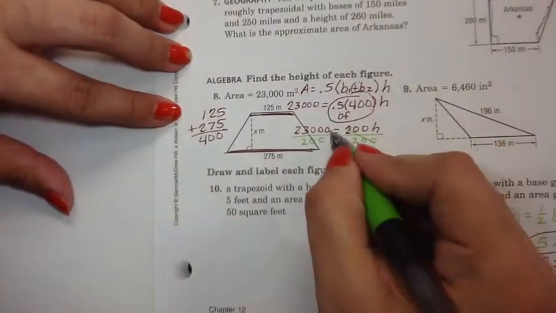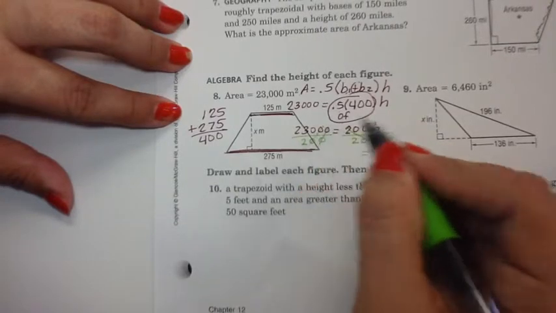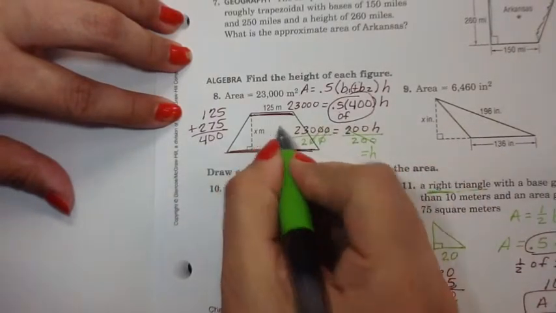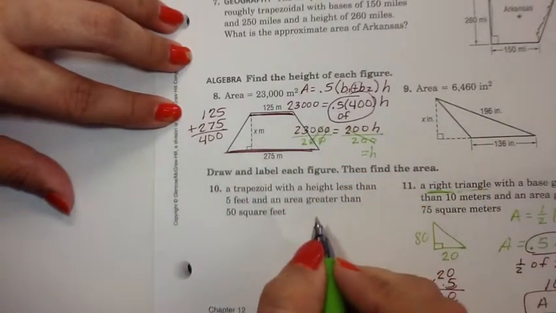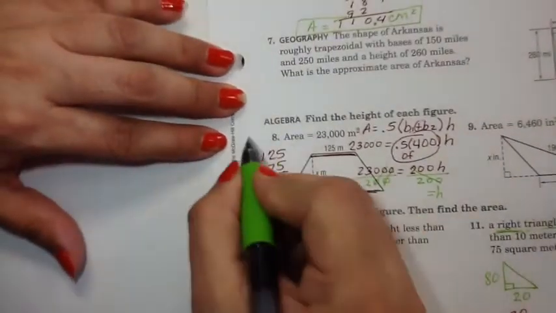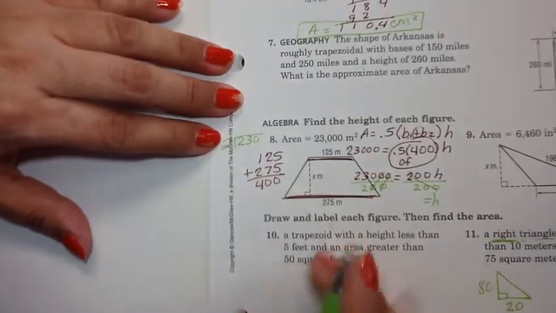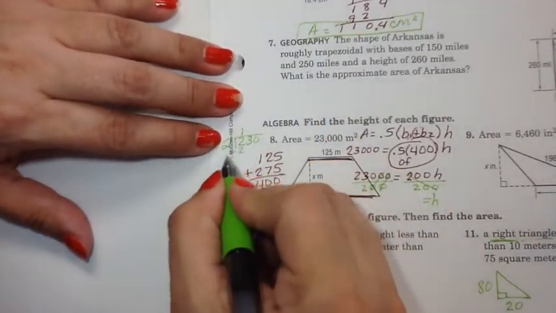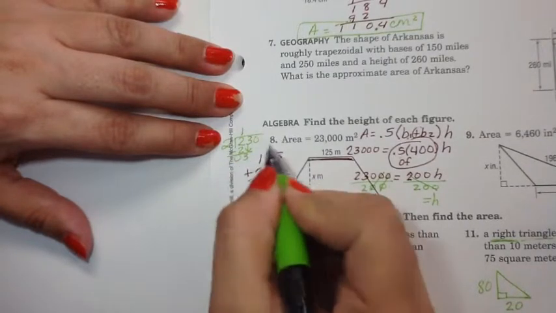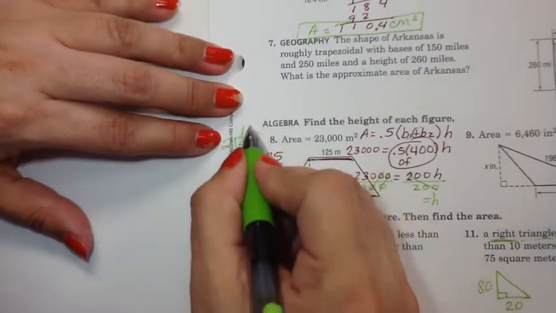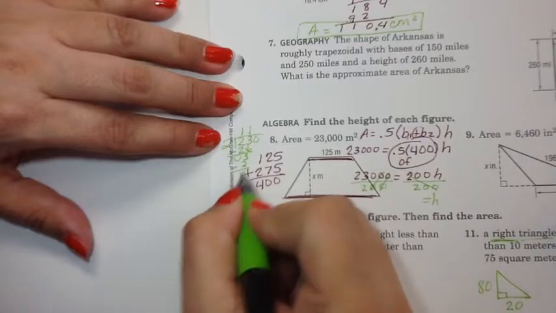Okay, now I can cross these out, divide by 10, divide by 10. 230 divided by 2. Let's see, 230 divided by 2 goes in one time. 170. Bring down the 3. It goes in one time, 175, 160. Bring down.